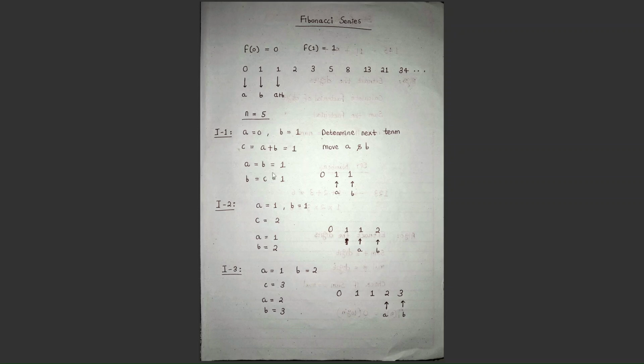So in the first loop, A and B were 0 and 1. We determine the next term, then we move A and B by one place. So now the B value is held by A and the C value is held by B. Getting my point? In the second iteration, A value and B value is 1. We calculate the next term, move A and B, and A is 1, B is 2. Next iteration, A value is 1, B value is 2. Calculate the next term, C is equal to 3.